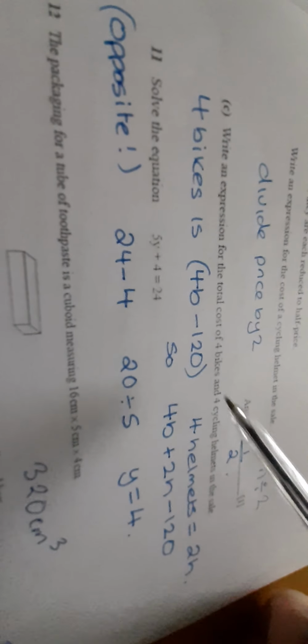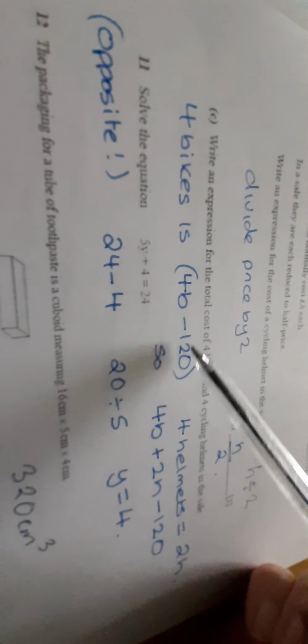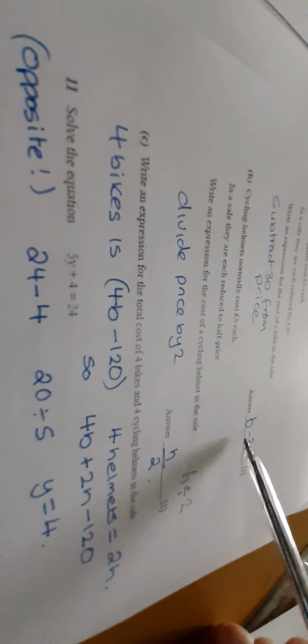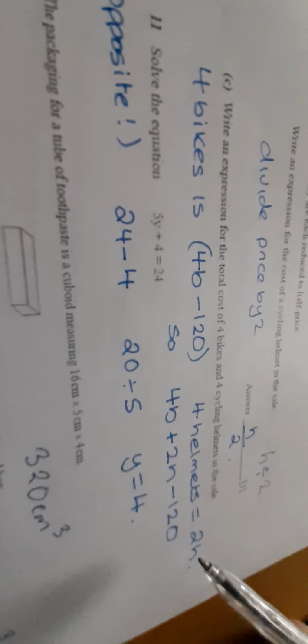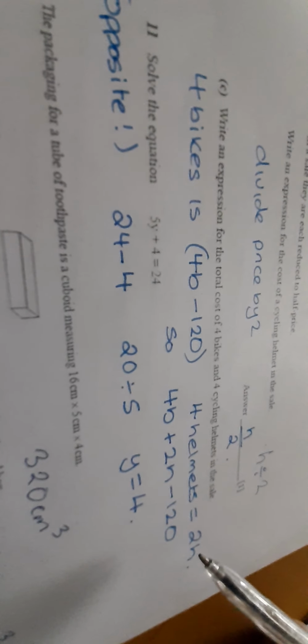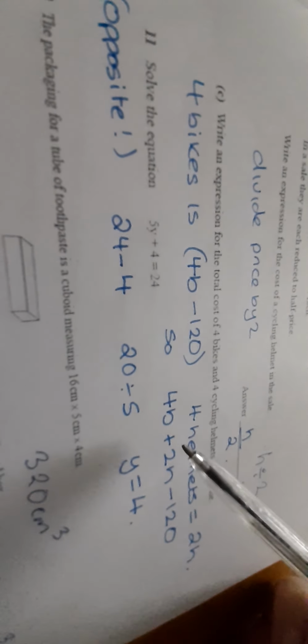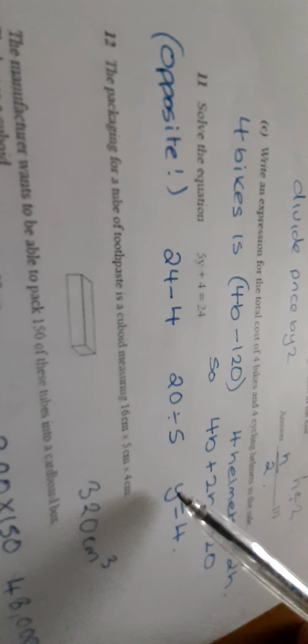So then the next one, 4 bikes will be 4B, take away 120. Just take the price and multiply by 4. 4 helmets will be 2H, because basically if they're half price, you get 2 for 1. So 2H. Put those two expressions together. 4B plus 2H minus 120. Solve this equation. So remember, when you're solving, do the opposite. So take away 4, first of all. Divide by 5, second of all. y equals 4.